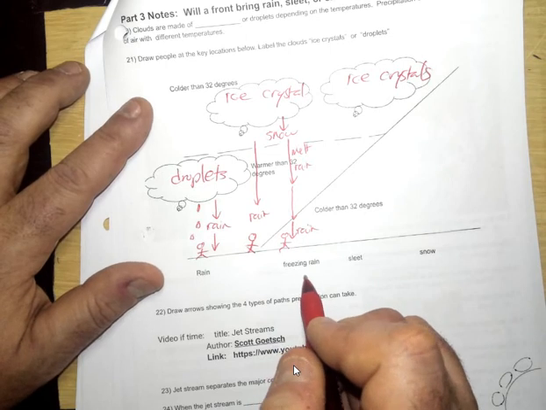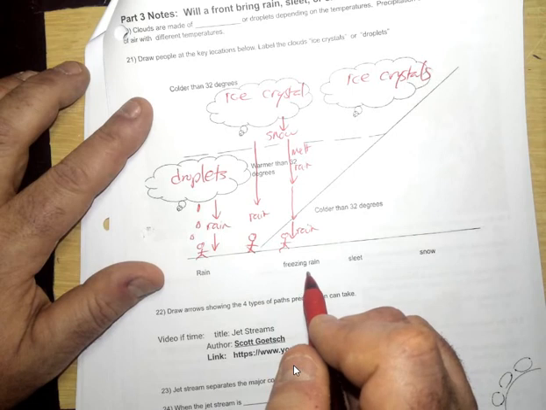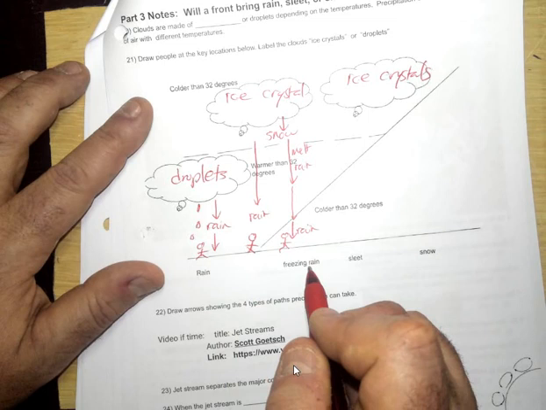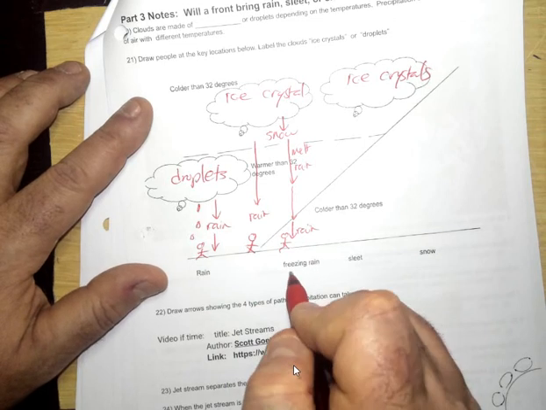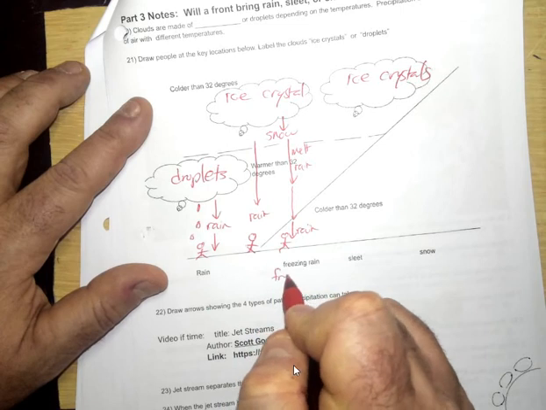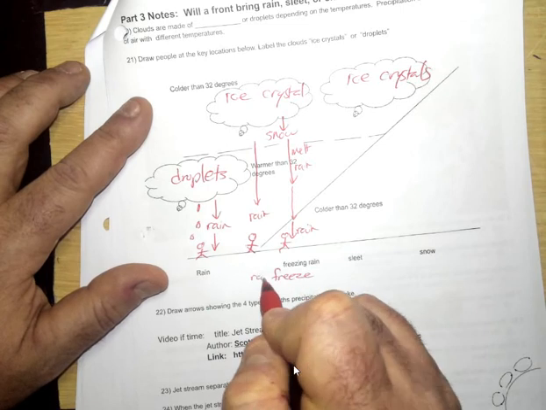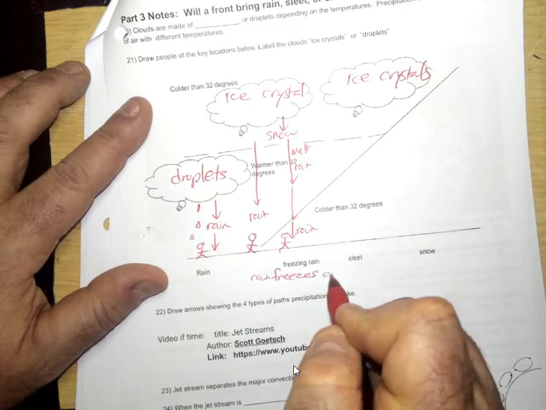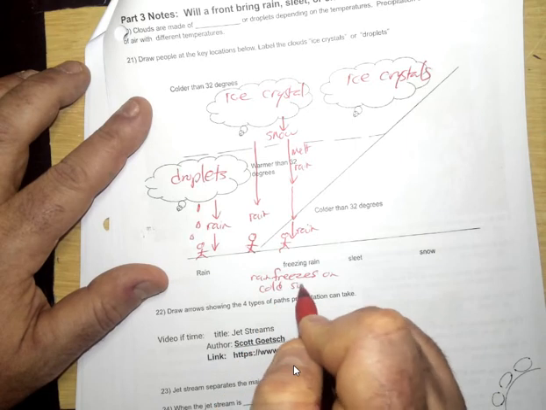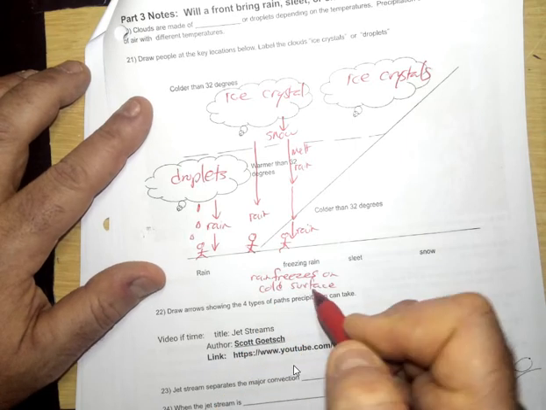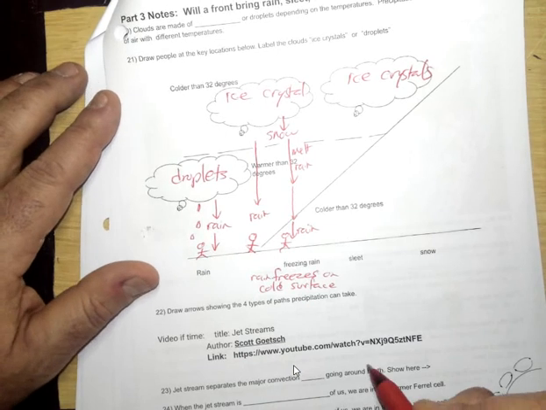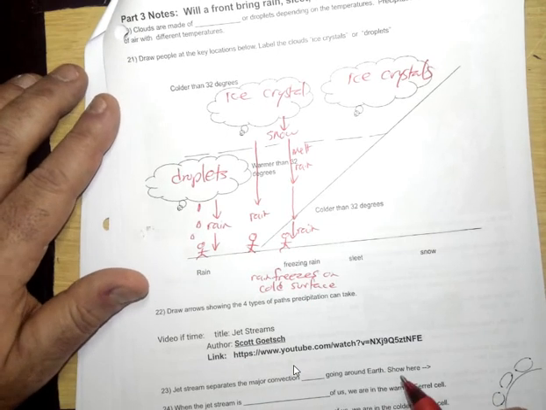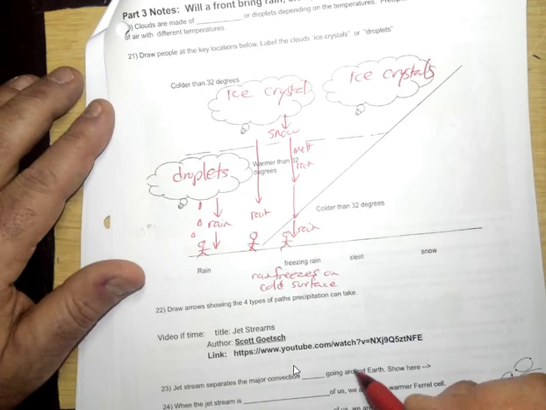It coats the trees with ice. It covers the power lines. It can break them because the ice gets so heavy. So, freezing rain. Rain freezes on the cold surfaces. As it's coming down in the air, it's water, but as soon as it hits the cold surface, the cold tree, the cold power line, the cold car, whatever, the cold road, it freezes.